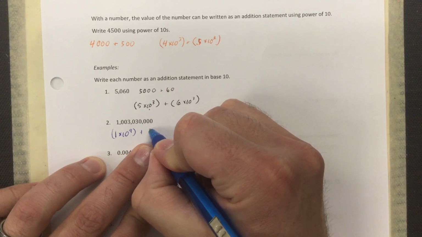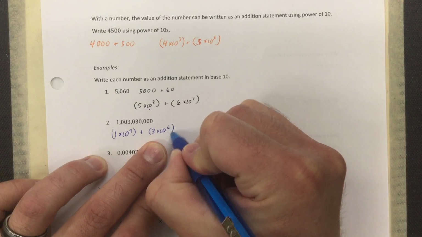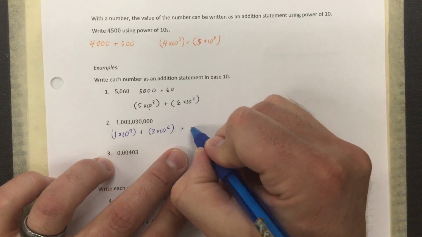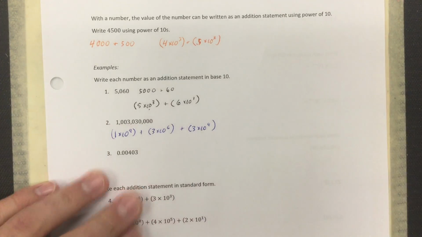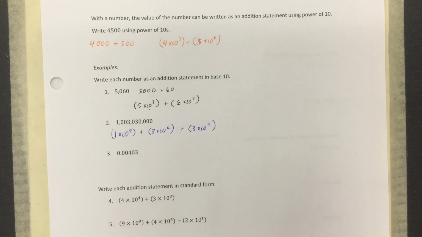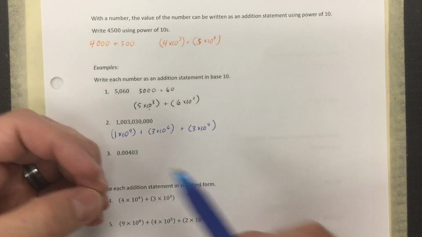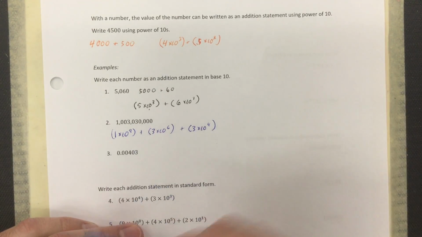The 3 can be written out as 3 times 10 to the power of 6, because there are 6 places behind it. And this second 3 can be written out as 3 times 10 to the power of 4, as there are 4 spots behind it. This right here would represent our big value of 1 billion, 3 million, and 30,000 in terms of base 10.